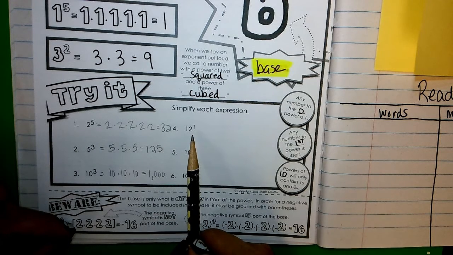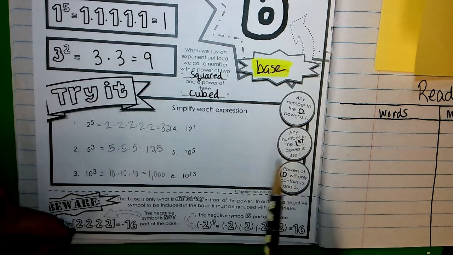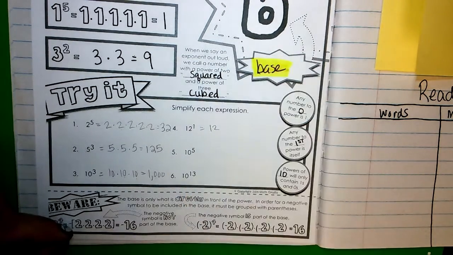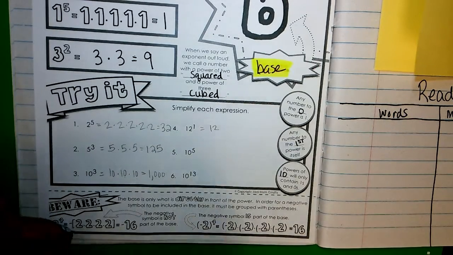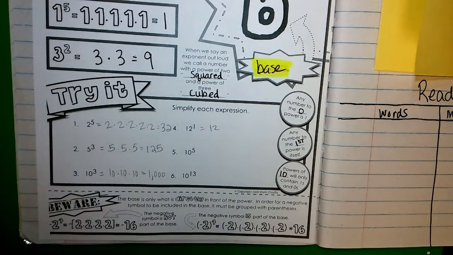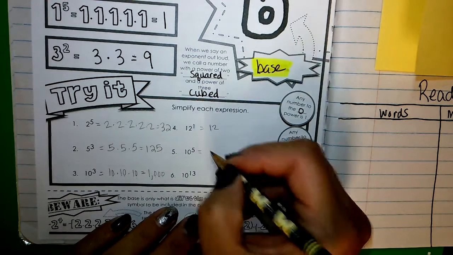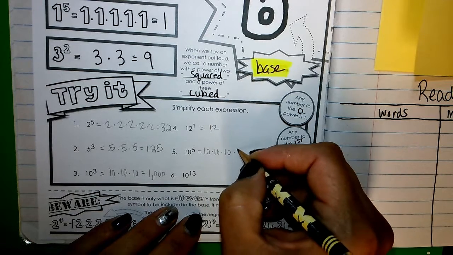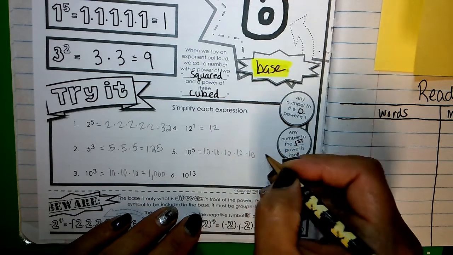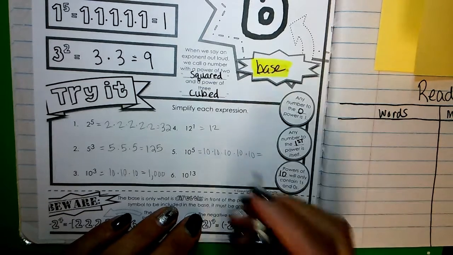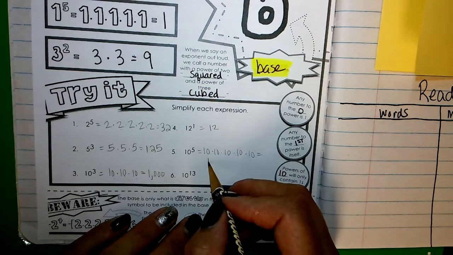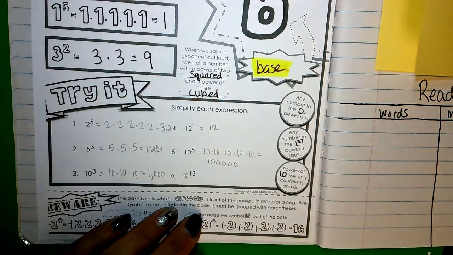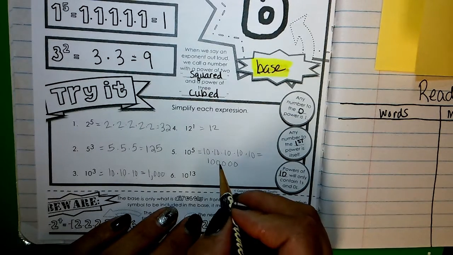Number 4, 12 to the first power. Well, we said over here that any number to the first power is itself, so it's just 12. Number 5, 10 to the fifth power. 10, 10, 10, 10, 10, and I don't think I'm going to have enough room to write that, so I'm going to write it down here, and there's 1, 2, 3, 4, 5 zeros there, which means my comma goes there.